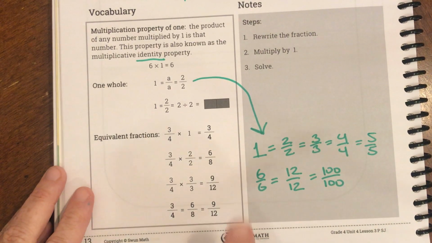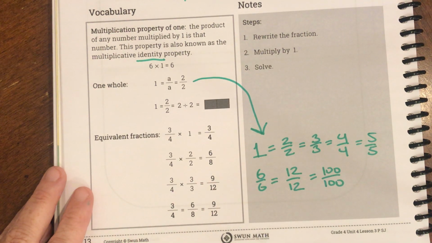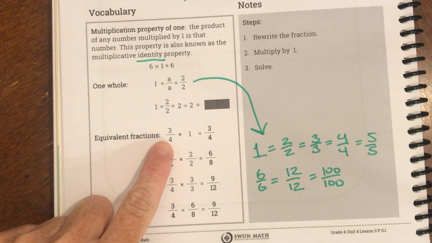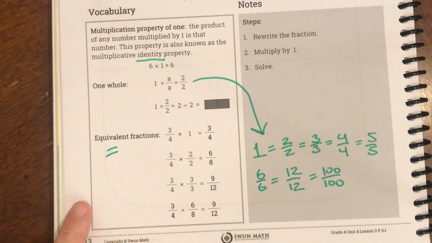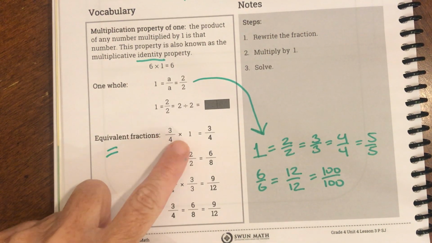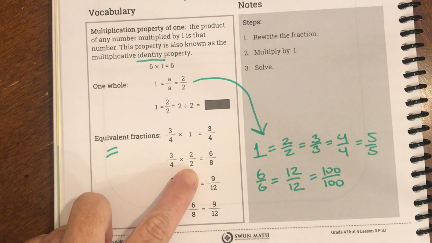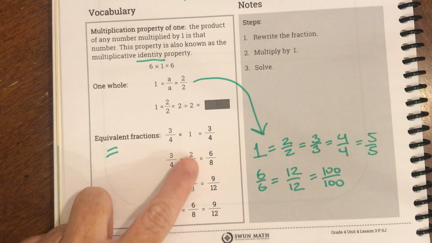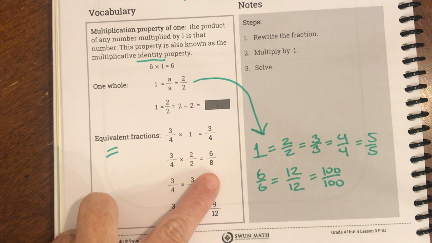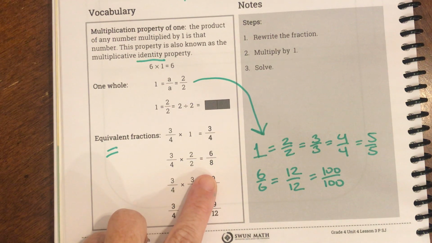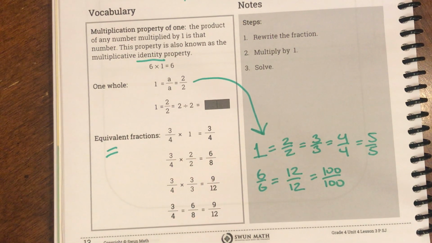Okay. Here it explains to us how we're creating equivalent fractions. And equivalent just means equal, obviously. So 3 over 4 times 1 is 3/4. But if I multiply 3/4 times 2 over 2, that still is equal to 1. So the value doesn't change, it just looks different. Okay, so that's what this lesson is going to be: we're going to be creating, or generating, these equivalent fractions by multiplying by 1. We're also going to be proving our answer using some models.